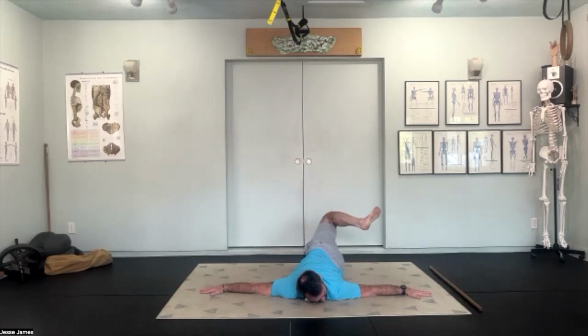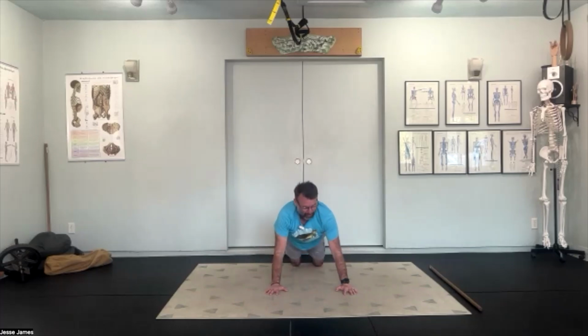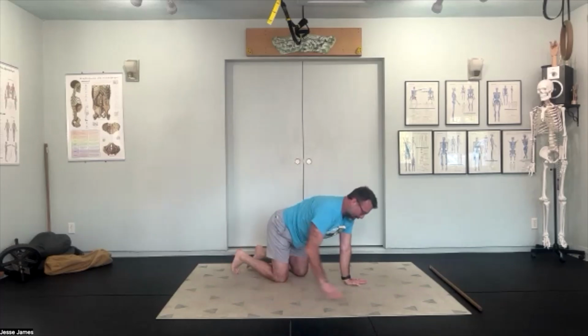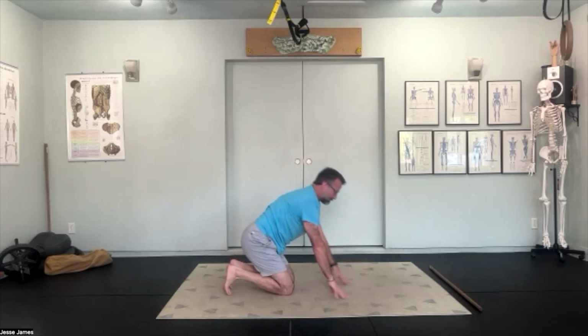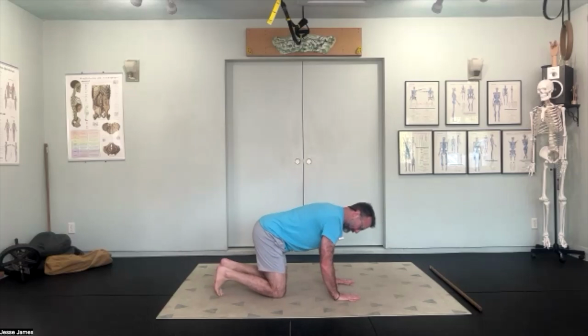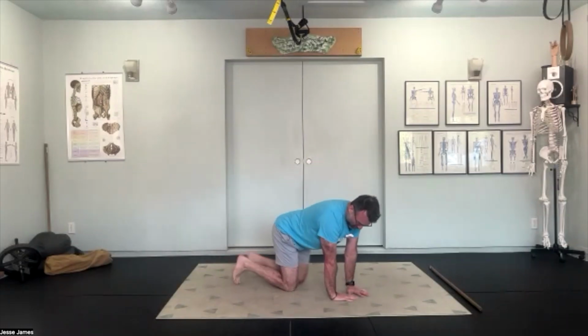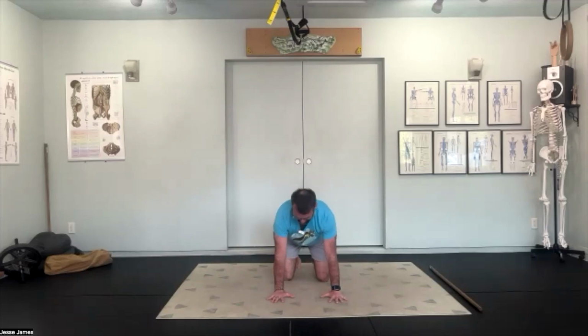Good. All right. So now we're going to come up into our quadruped position. So spreading fingers nice and wide, grounding the palms. I want to have the toes tucked underneath as well. And we're going to start with some arm spirals from this position.